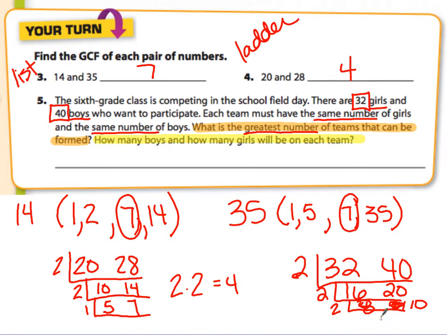Can divide both of those by 2, and I get 4 and 5. And those can only both be divided by 1. So I multiply these 3, and I get 6. Okay, so the greatest number of teams that I can make is 6.